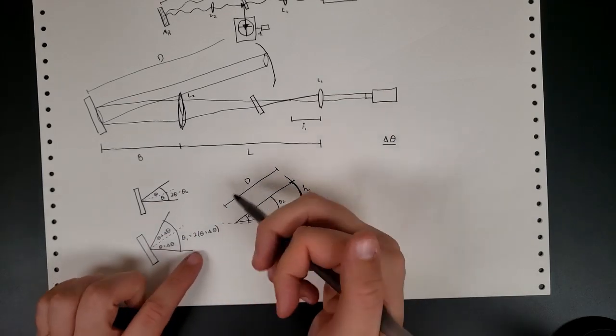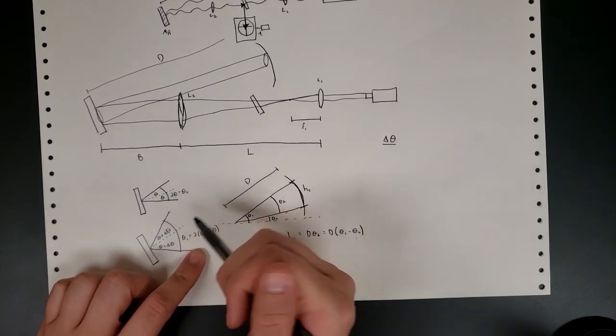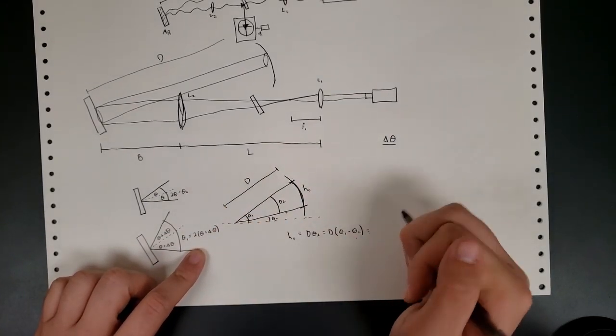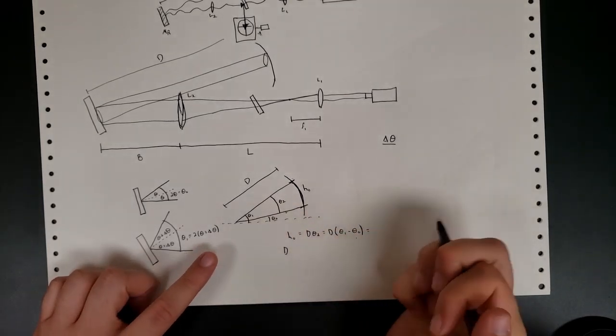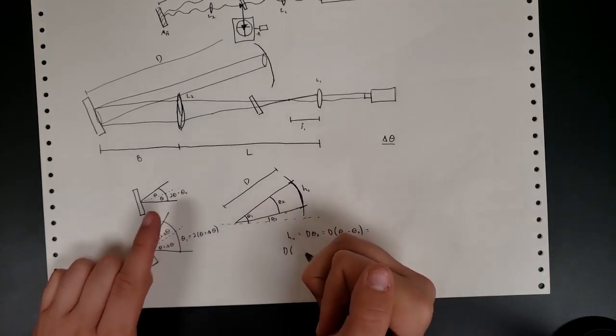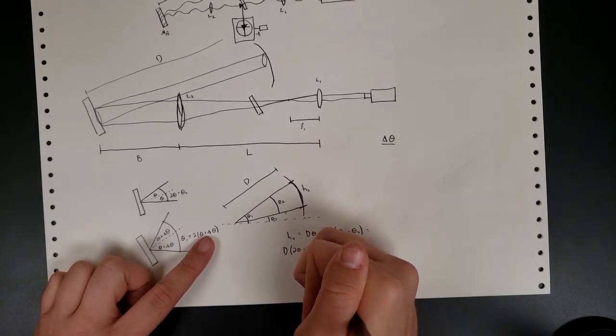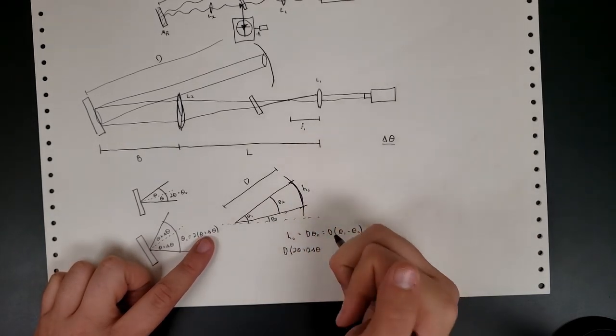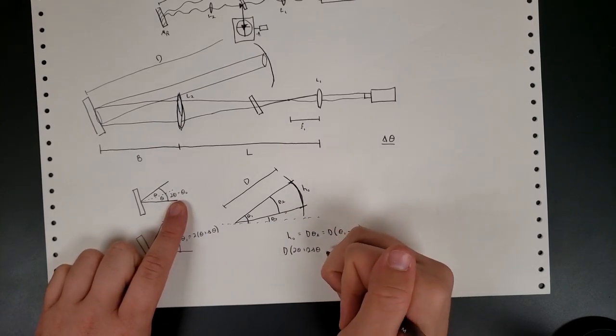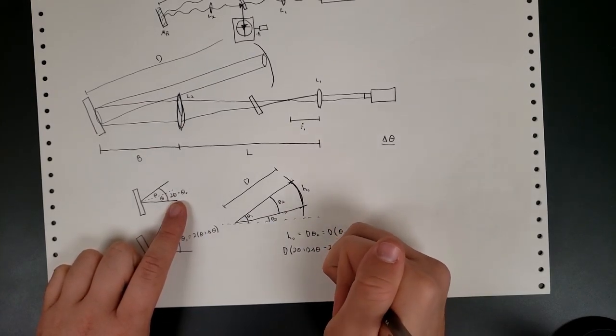Theta 1 and theta naught, those are these two angles that we've already found over here. So if we continue to write this as d of 2 theta plus 2 delta theta, and then minus 2 theta, right?